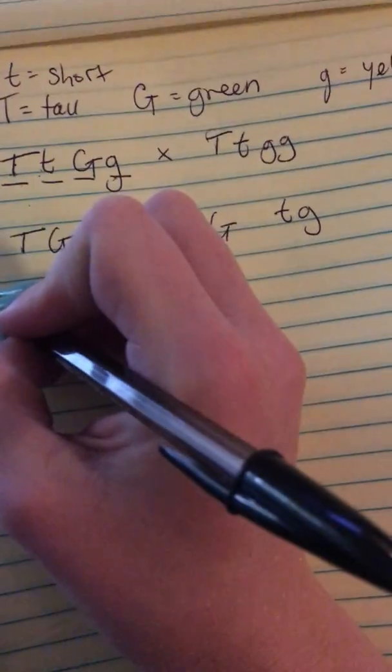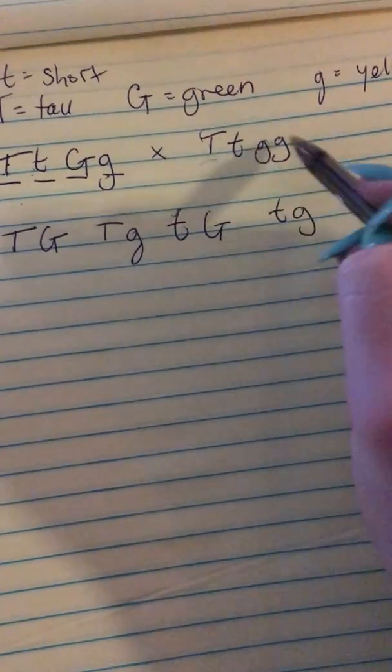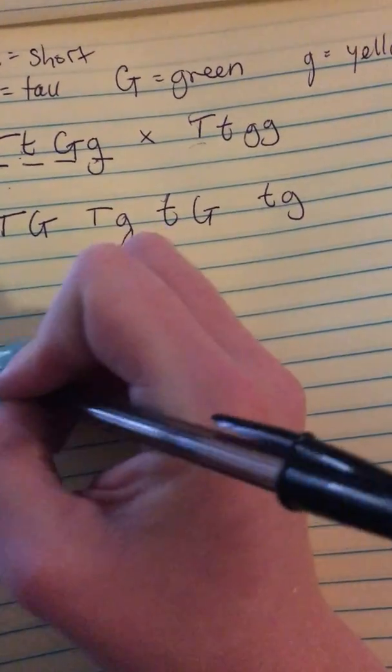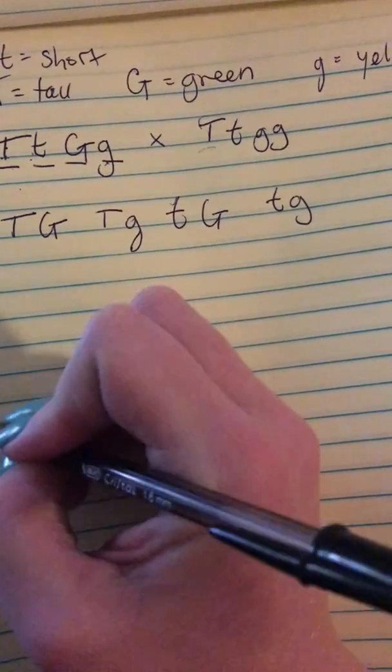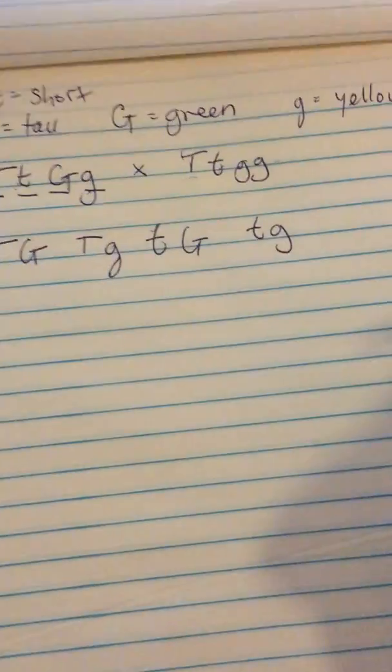Parent 2 could give big T with little g, big T with the other little g, little t with the little g, and little t with the other little g. Right? Those are the possibilities.